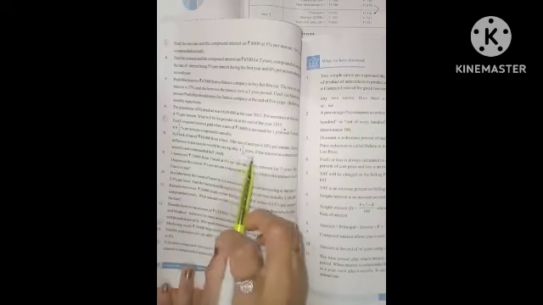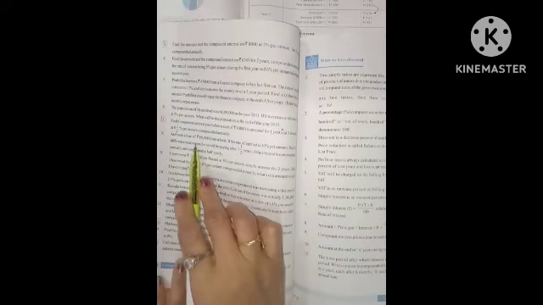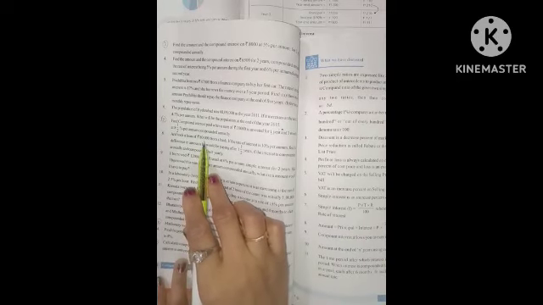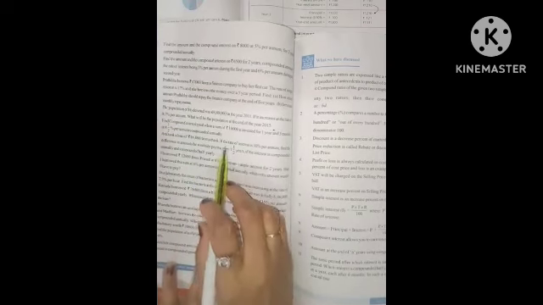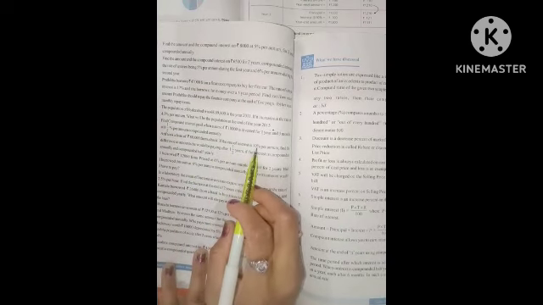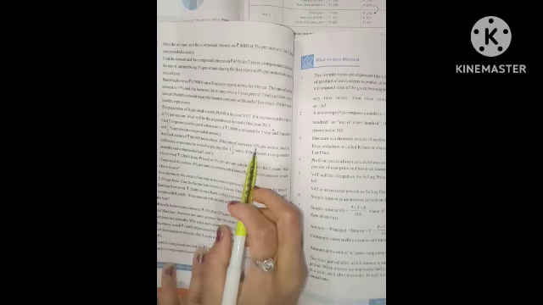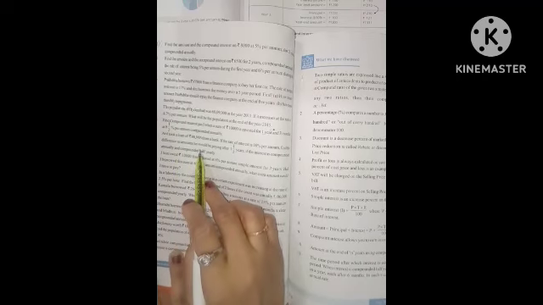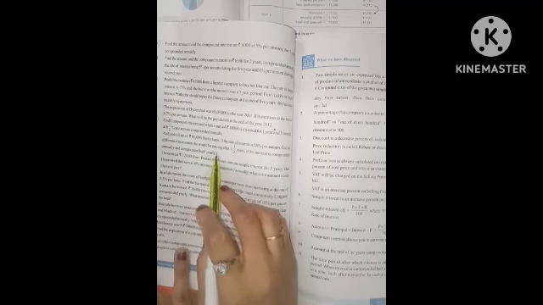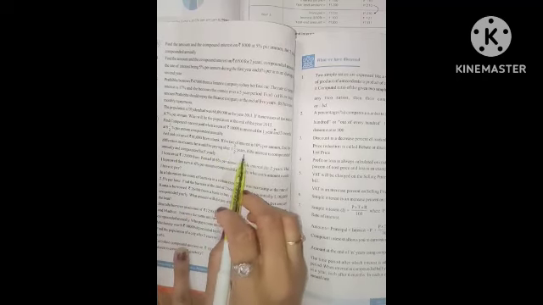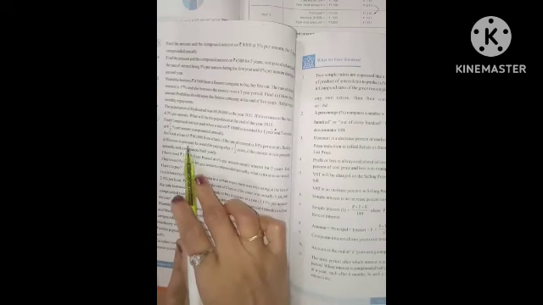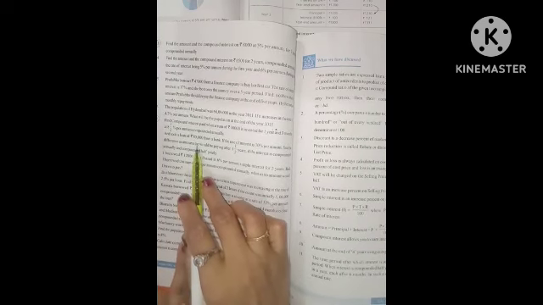First, this is the question. I will explain this problem: what is given, what is asked. From a bank, the loan given is rupees 8,000 only. Next, the rate of interest is given per annum, per year, that is 10%. Find the difference in amounts he would pay after 1.5 years. For 1.5 years we have to calculate the amount.